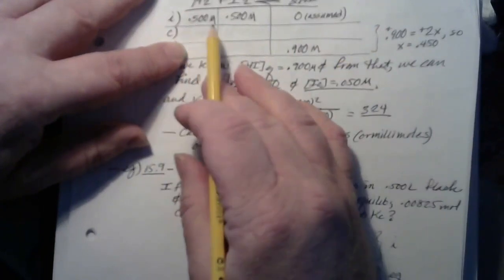So if they do give you a volume, go ahead and divide the number of moles by the volume so that you get molarity. And if they don't mention you starting off with any of the product, and they didn't in this case, you can assume that the initial concentration of the product is 0. And so that's why I wrote assumed after 0.